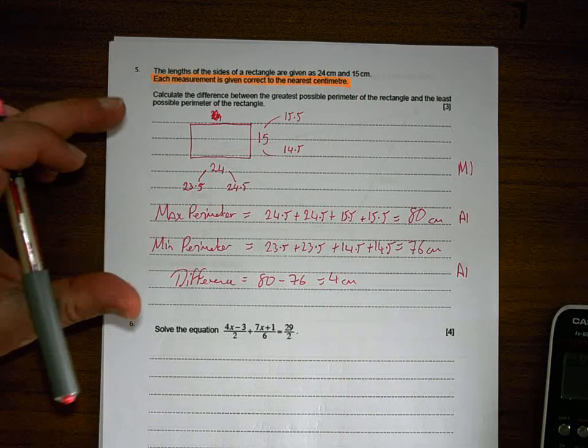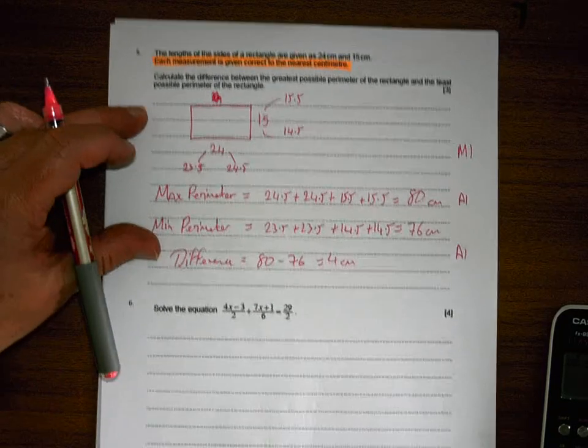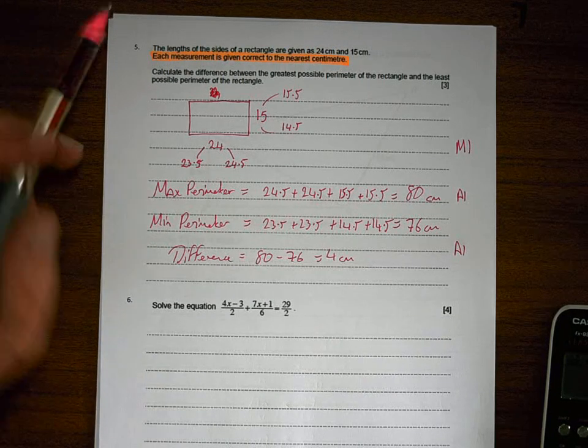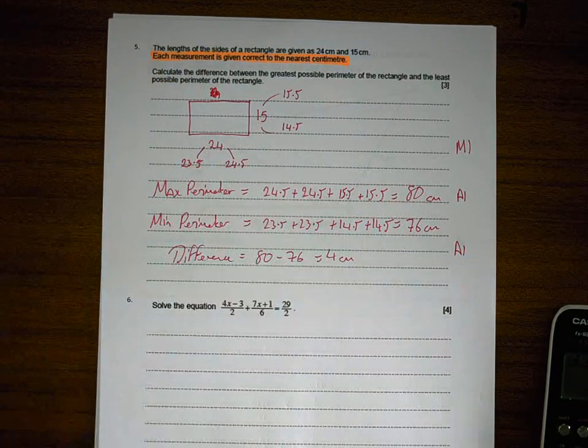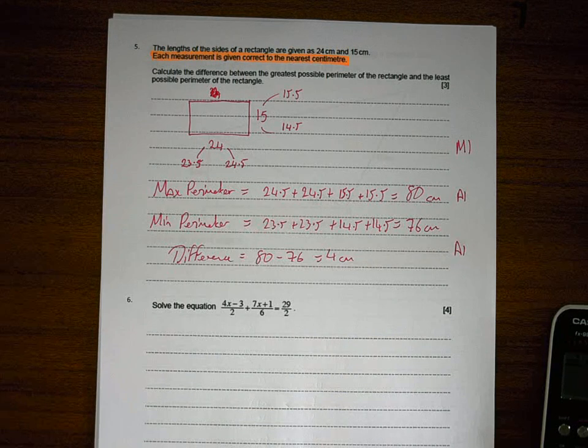Generally they're easy questions, but you've got to notice that it is one of those questions, and the clue is always they'll tell you what they've been rounded to. So as soon as you see measurements and roundings, it's likely to be one of those questions.